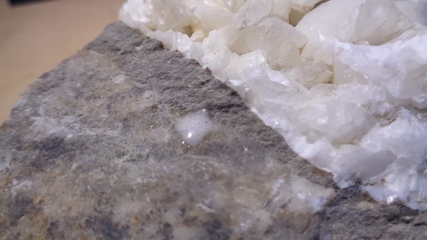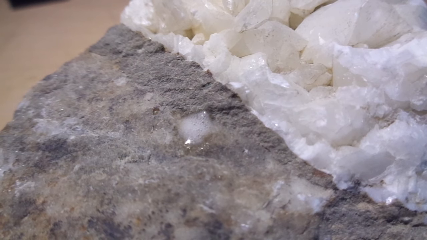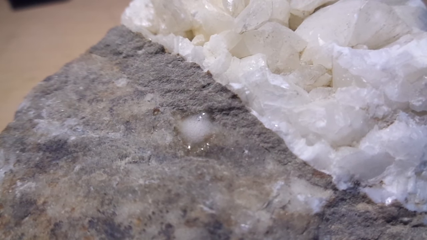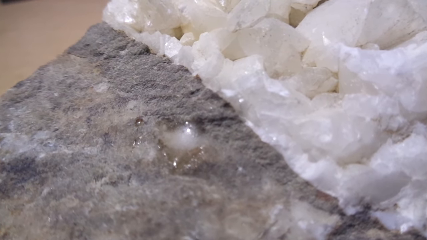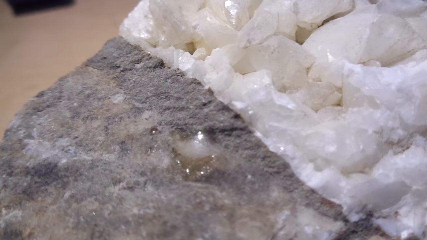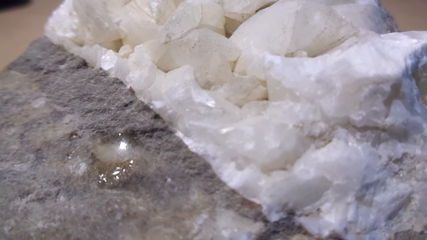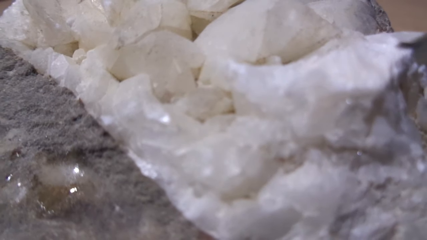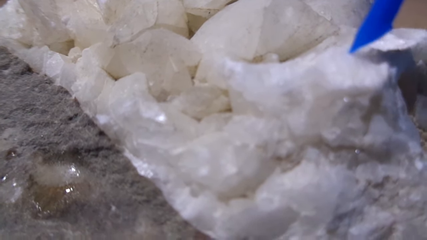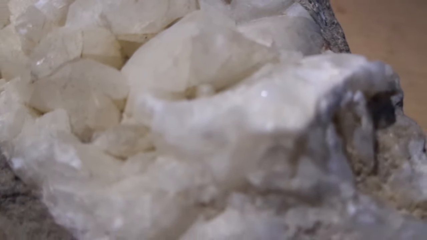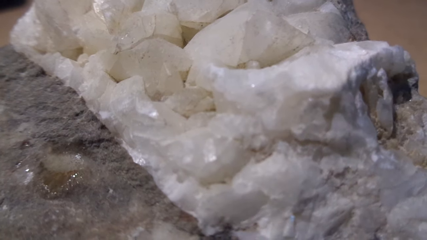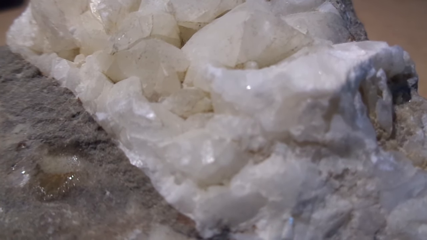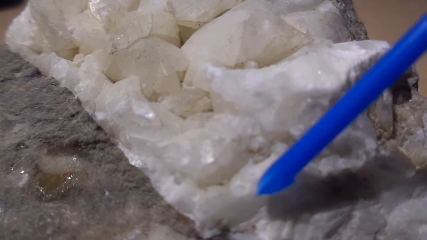As you can see, the hydrochloric acid reacts with the limestone. It sizzles because it generates some carbon dioxide. I don't know if you can see, but it also reacts with the calcite.